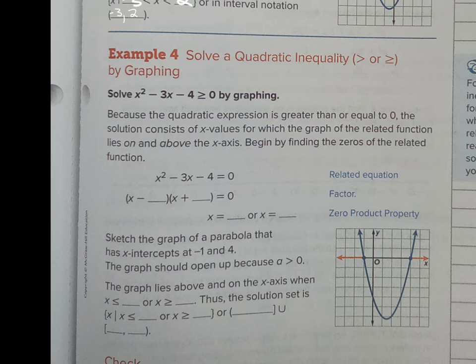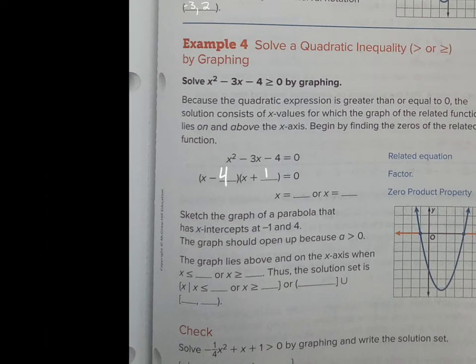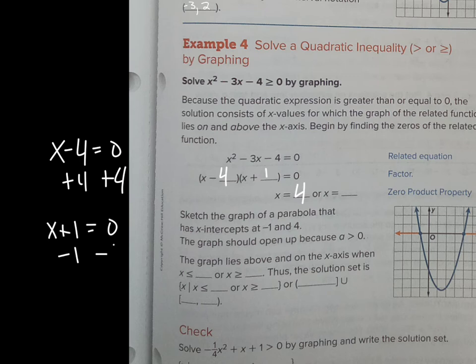You can use A is 1, B is -3, C is -4, plug it into the quadratic formula. But again, they gave us another one that factors. So 1 times -4 is -4. Factors of -4 that add to give you -3 are -4 and +1. So then, this is where you're setting this equal to 0. Add 4. So one of our solutions, one of our x-intercepts is at 4. Set the other one equal to 0. Subtract 1. The other one is at -1.